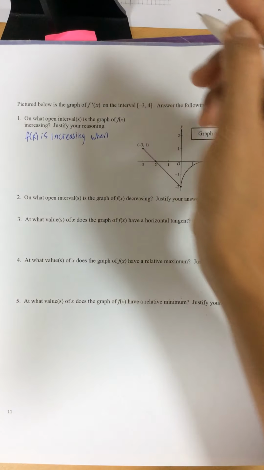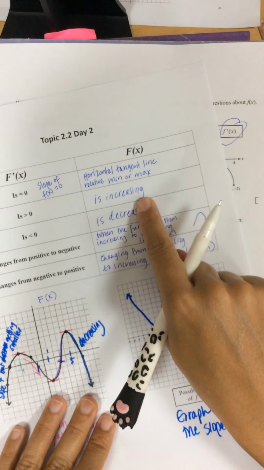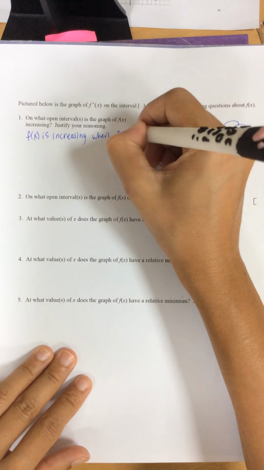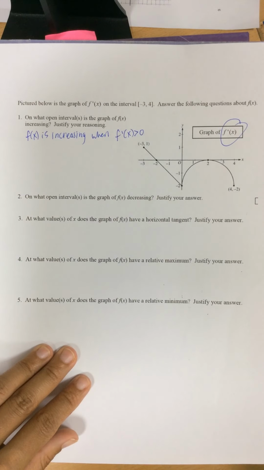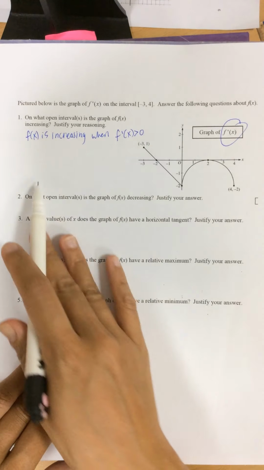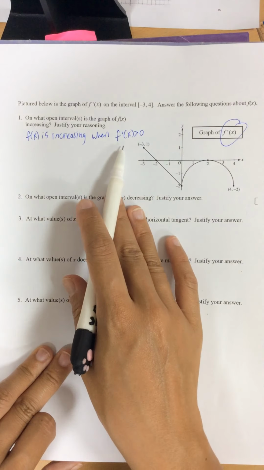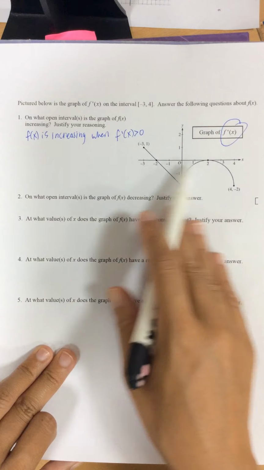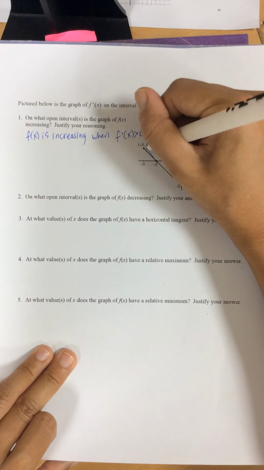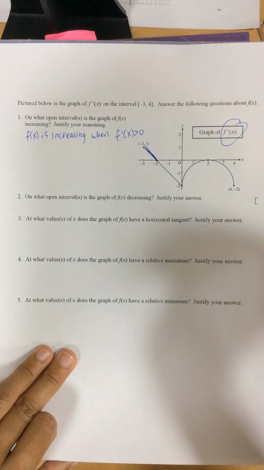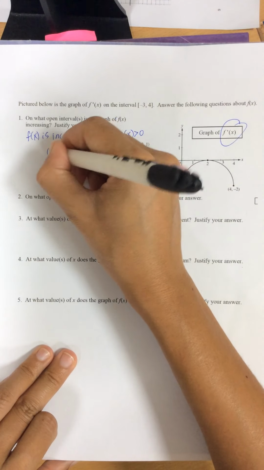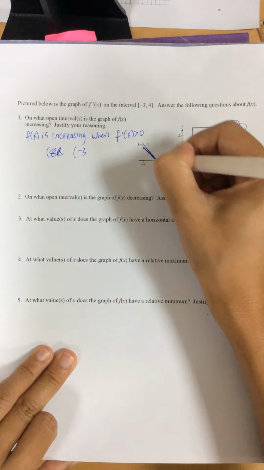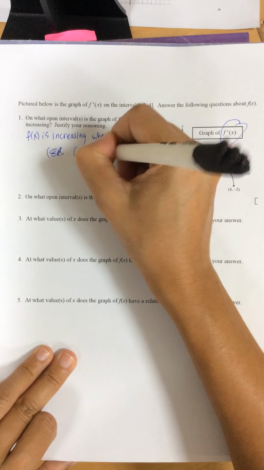Go back to our table. F of x is increasing when the derivative is greater than 0. You can use your table now, but this stuff will become ingrained in your head like your times tables. So f of x is increasing when f prime of x is greater than 0. When is this thing greater than 0? Only right here, only this section. This is the only part of the line that's above 0. So it would be from -3 to -2.